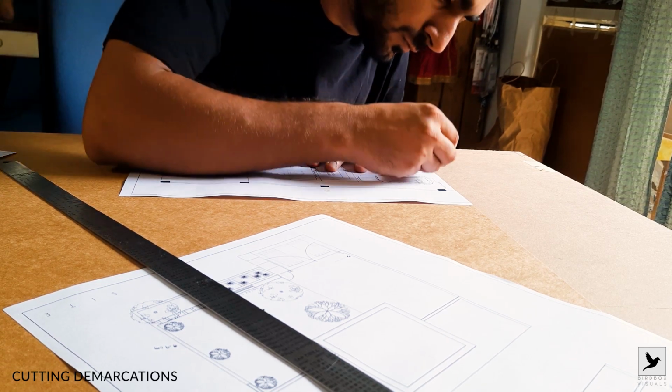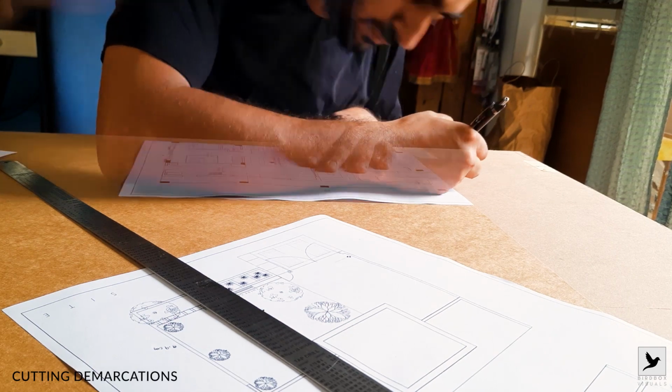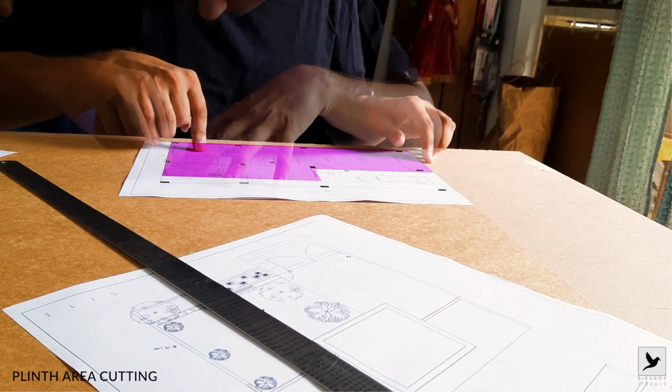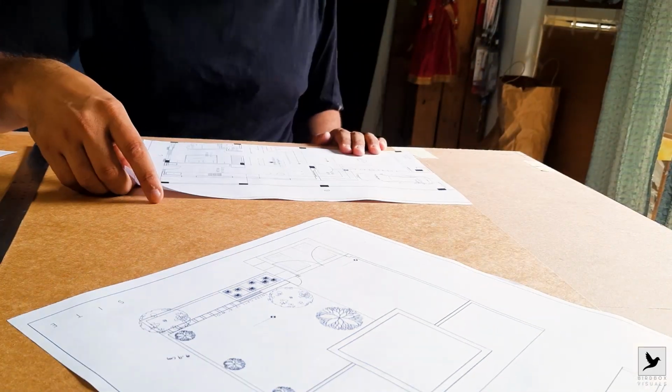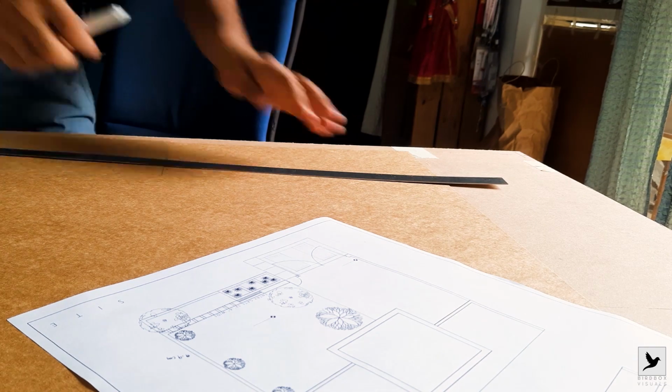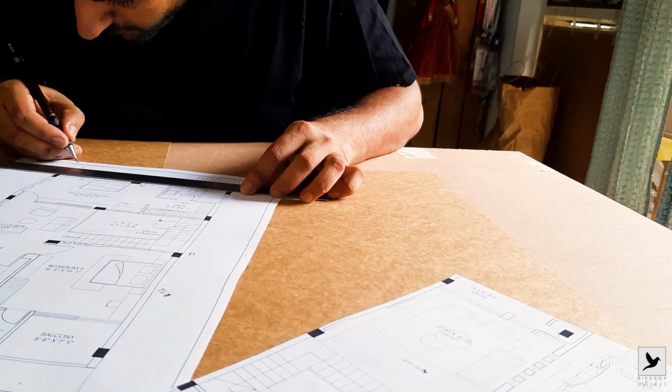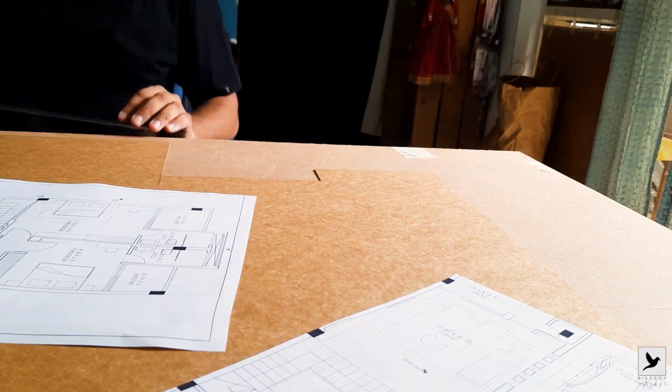Now we are just demarcating the cutting lines. So we will cut out the floor plate first. As you can see, this was the print area in pink, and we'll cut out the print area plate that serves as a base for our ground floor.